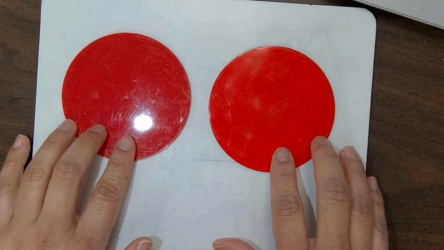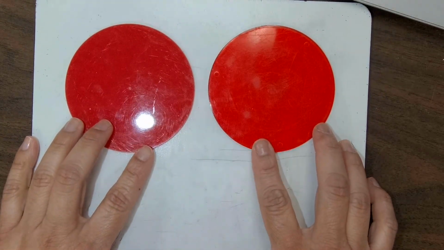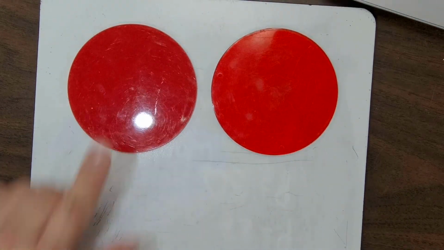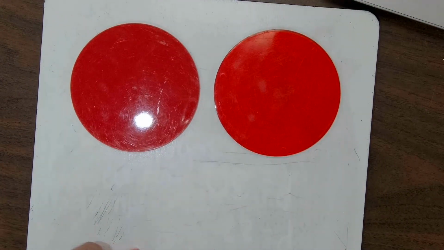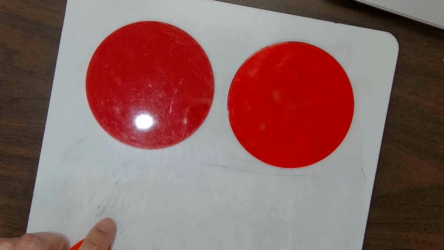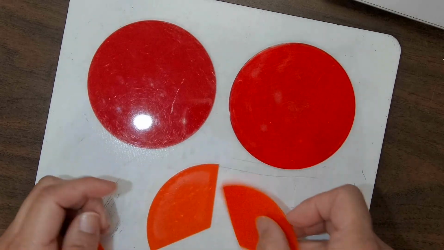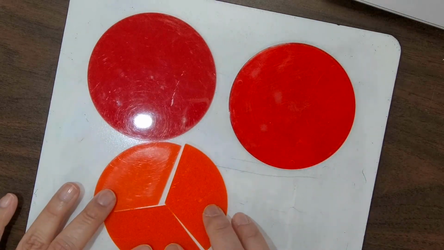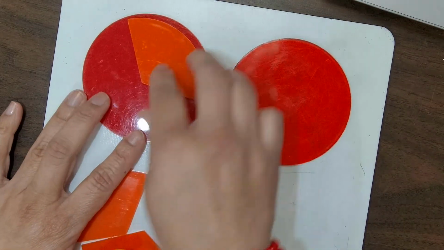Take out two whole fraction circles. We're going to build 1/3 on the left circle. So I need to use my fraction pieces that have 3 equal parts, and I'm only going to use 1/3. So these are my thirds, but I'm only going to use 1/3.